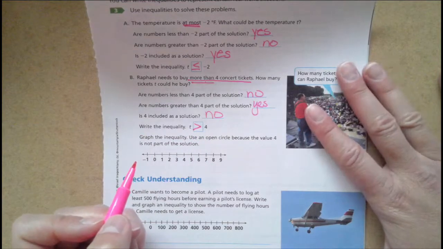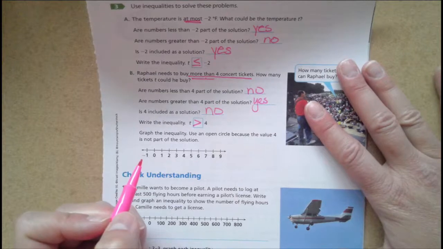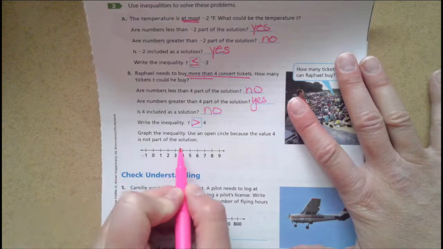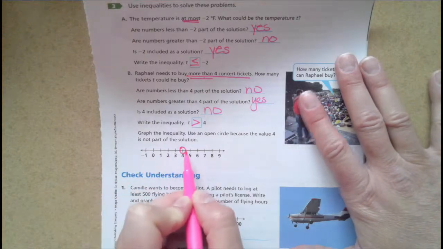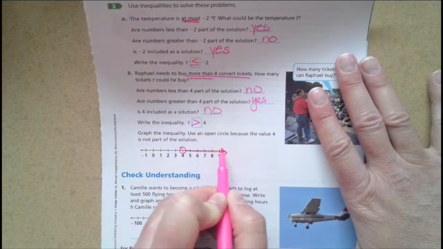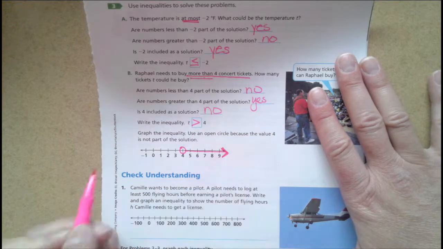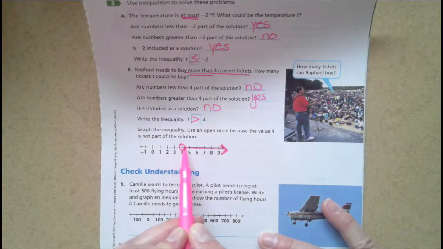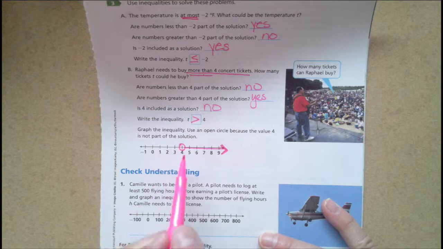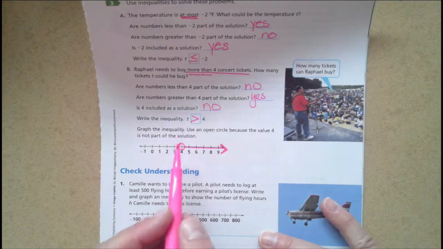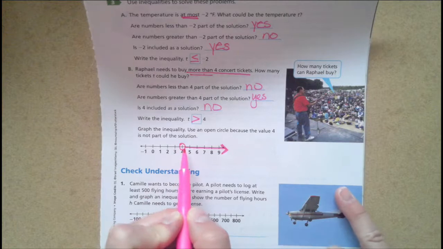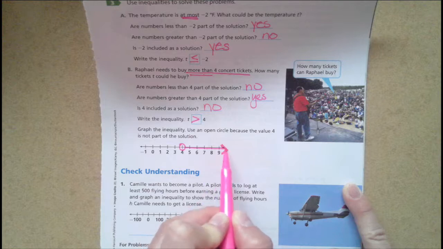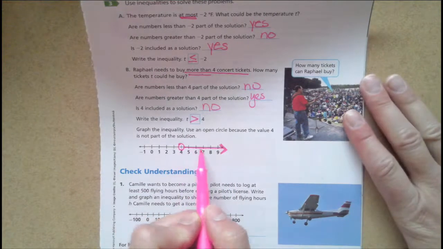Graph the inequality and use an open circle because the value 4 is not part of the solution. So I'm going to make a circle around 4. Then I'm going to draw my arrow to the right, in the direction that the numbers get larger, to show that 4 is not a part of the solution. If I had colored in the circle, 4 would be part of the solution, but in this particular question, it is not. So I draw an open circle around 4, and then shade in the number line to the right with the arrow on the end, to show that all of these numbers to infinity could possibly be part of the solution.